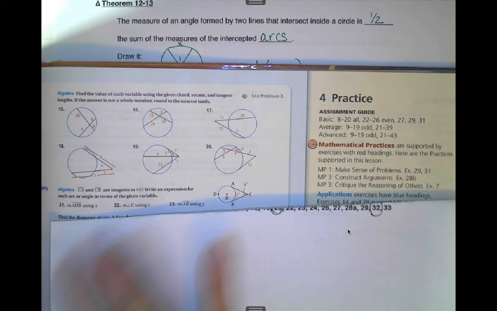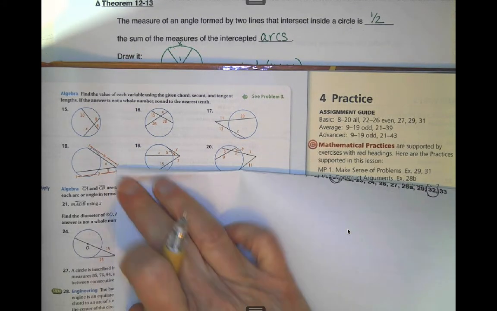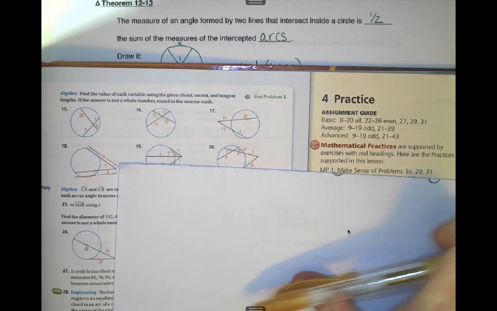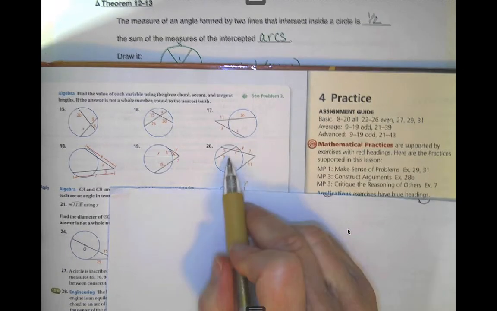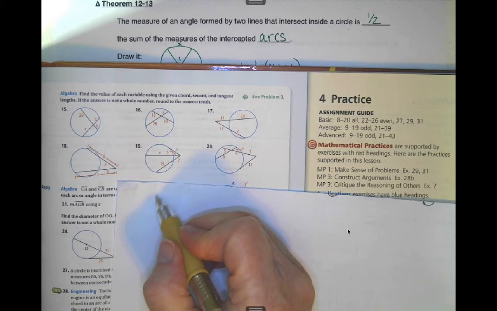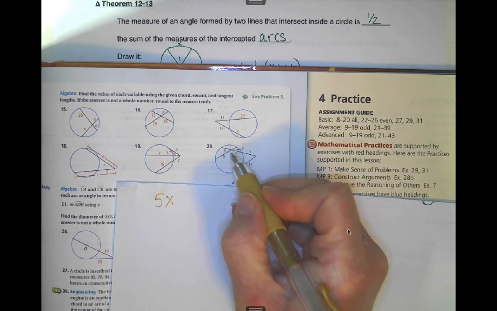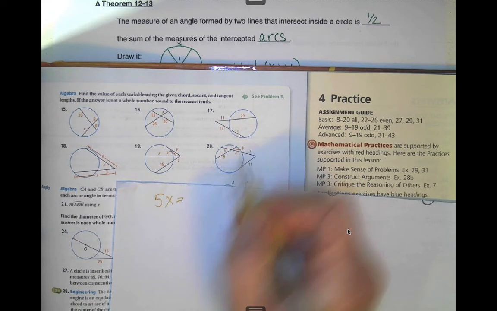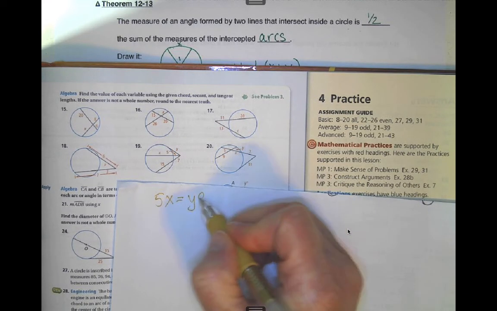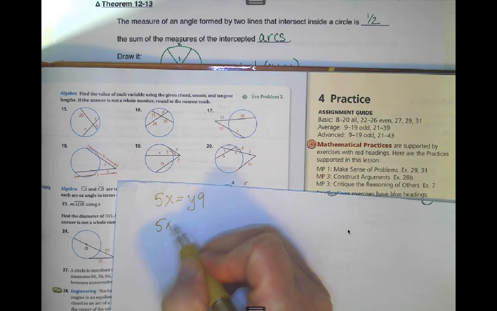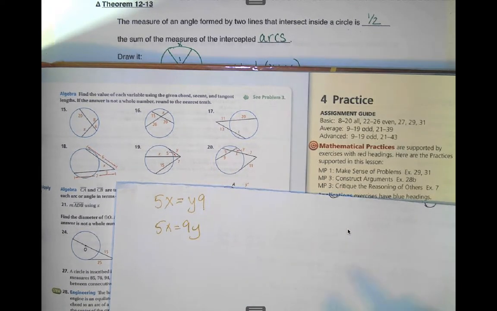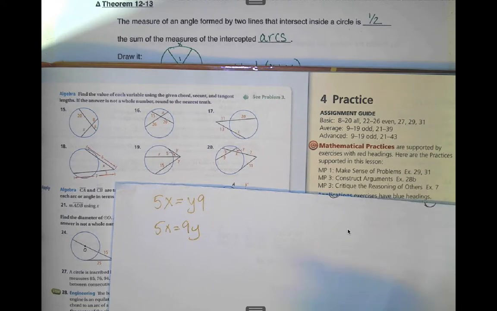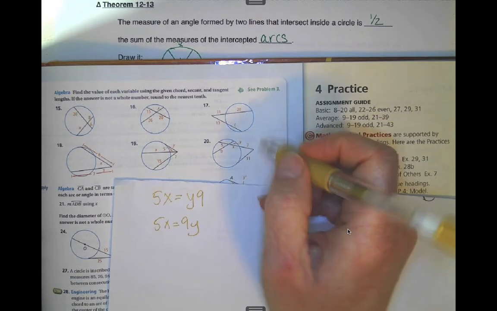So if you notice here, we have an x and we have a y. So if I look at the inside point here, I could do point to circle times point to circle equals point to circle times point to circle. So again, I'd have 5x equals 9y, but that's not really going to help me right now because I can't solve that. So let's look at the other one.